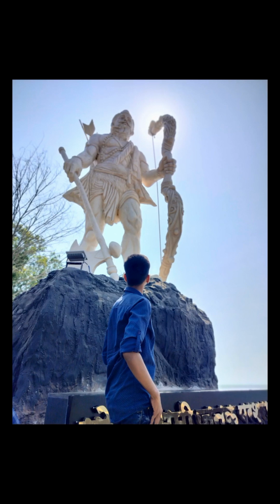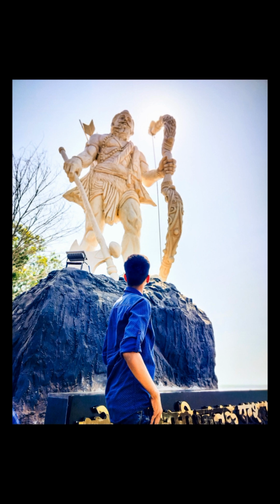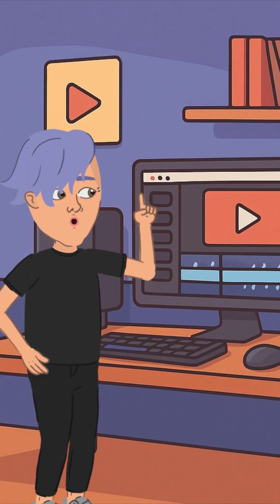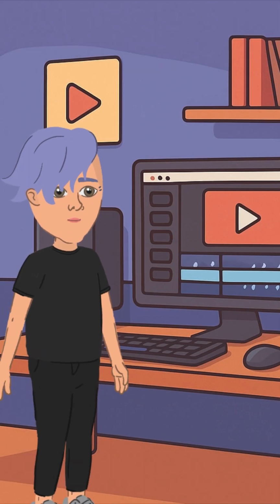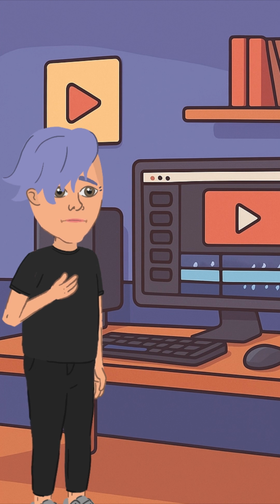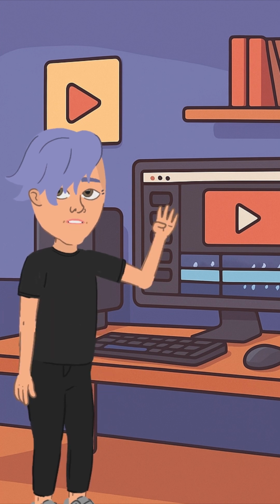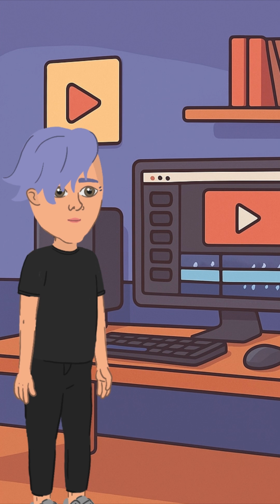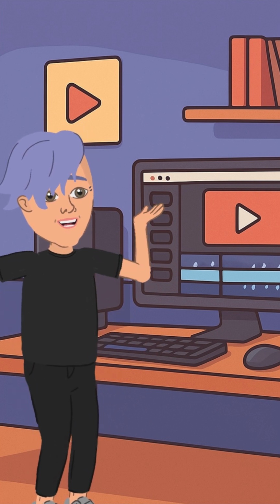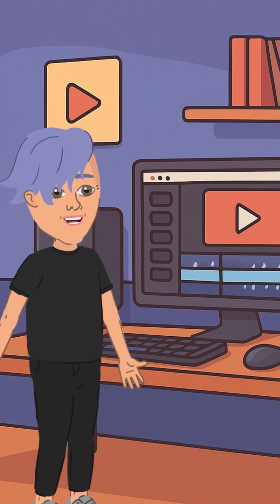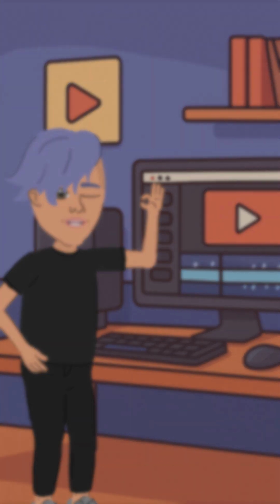Do you want to transform your photo from this to this? A professional-looking, color-graded photo using just Adobe Lightroom with the help of ChatGPT. Many of us have access to powerful free tools, but we often don't know how to use them properly. In this video, I'll show you how I used ChatGPT as my editing guide and created a stunning final image.